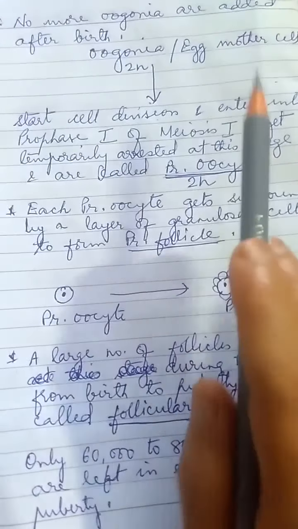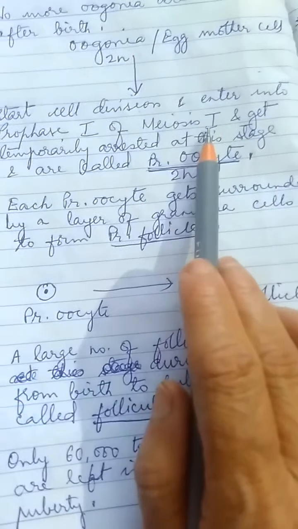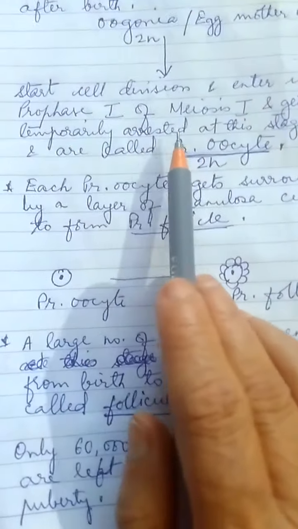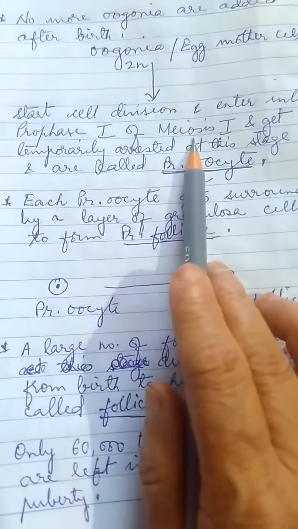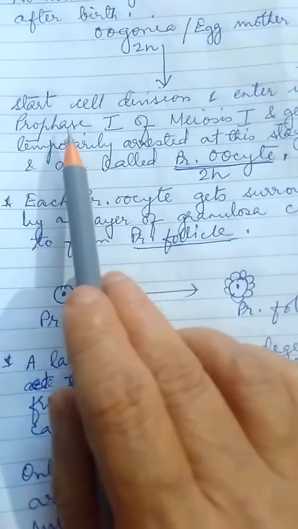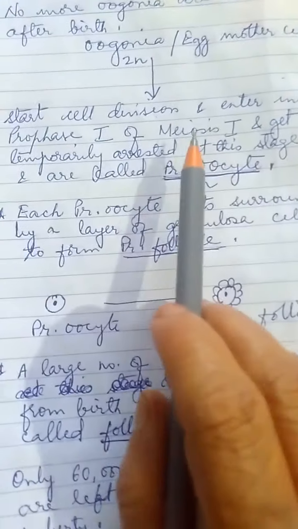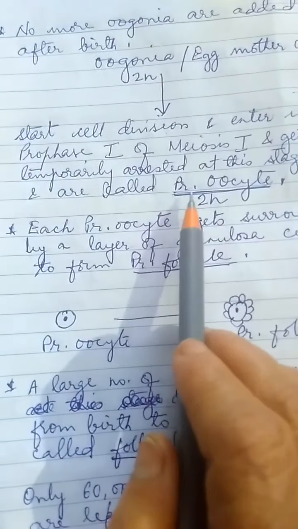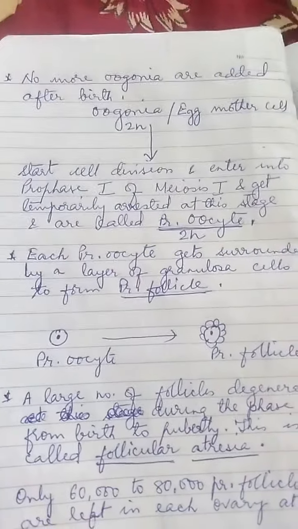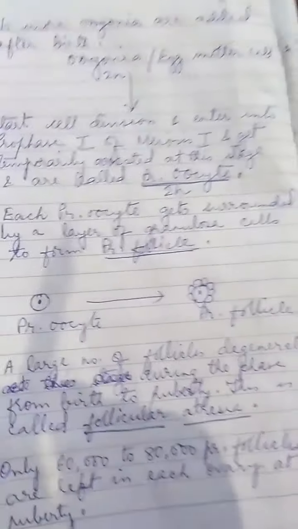Meiosis 1 starts; they enter into prophase 1 of meiosis 1, but get temporarily arrested. The division in the oogonia stops at prophase 1 of meiosis 1, and now they are called primary oocytes. Got it? Just listen to it carefully again.